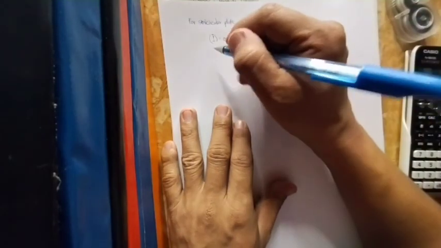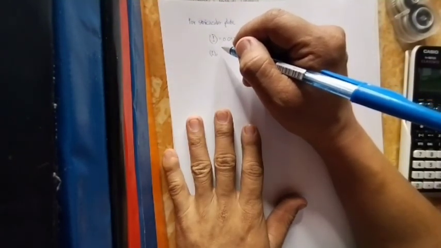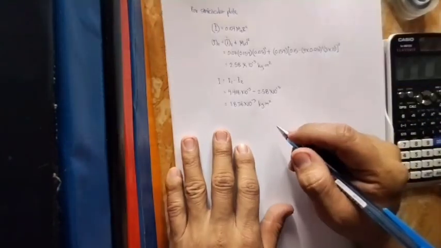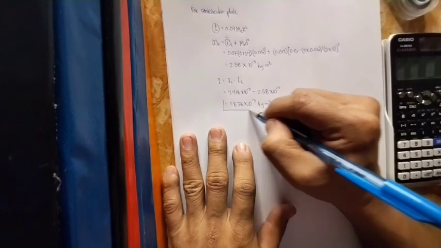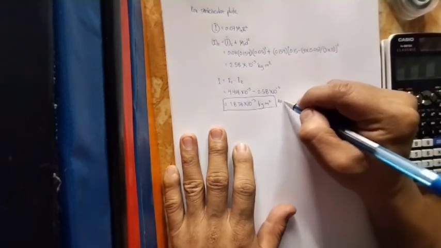Ngayon, ang i-compute naman natin is yung sa semicircular plate. Therefore, ang mass moment of inertia of the plate about the base of the composite section is ito na yung mass moment of inertia natin. Ito yung answer.